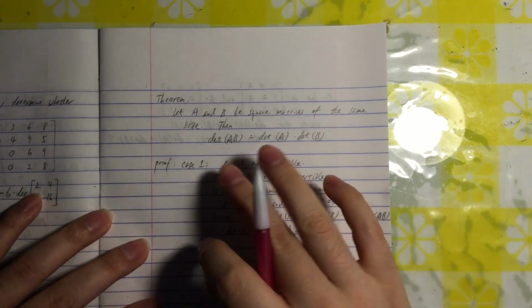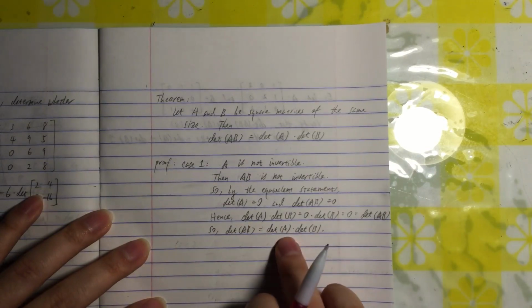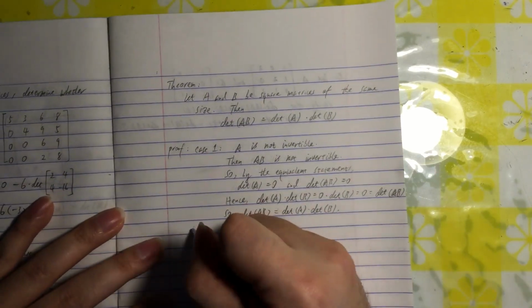So in the first case, if A is not invertible, we prove that determinant of AB equal to determinant of A times determinant of B. Now, case 2.